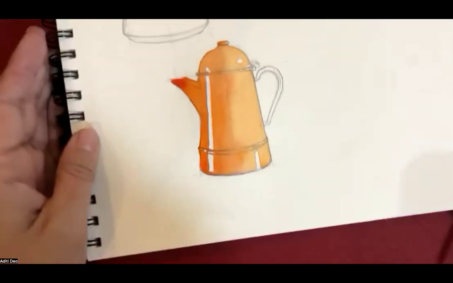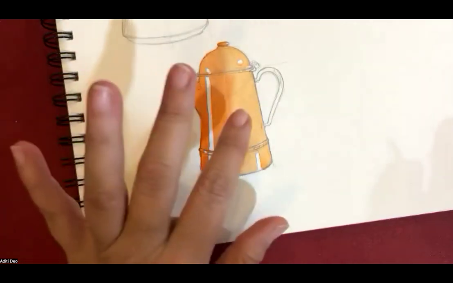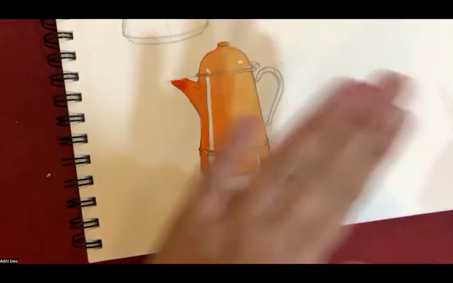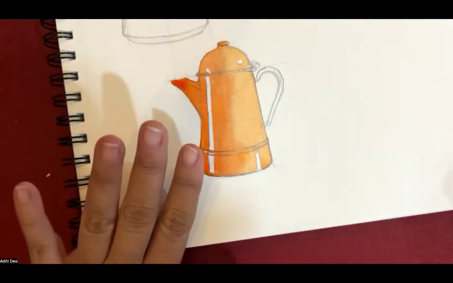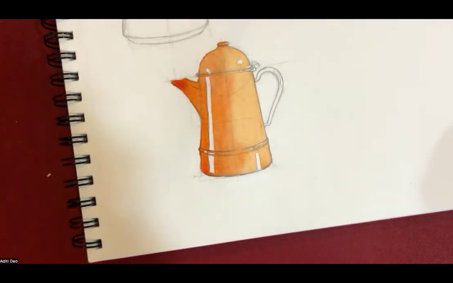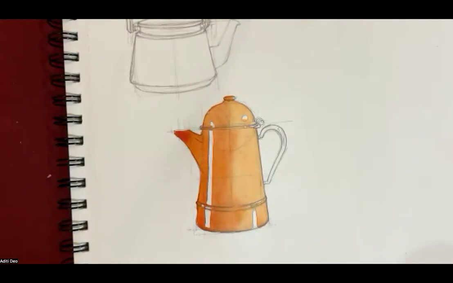When you're painting this now, resist the temptation to go back and correct anything. This is the first layer. Even if everything just lands up looking like it's one color, let it be. As long as it is light, we can always make more layers on this and change this.